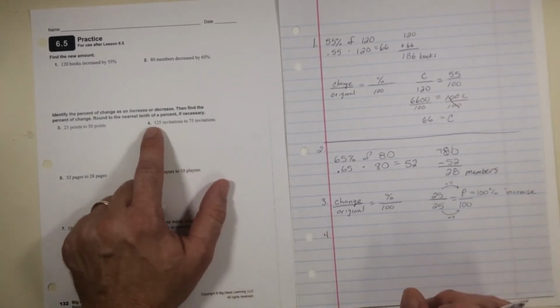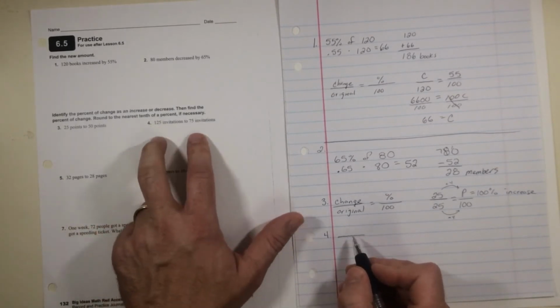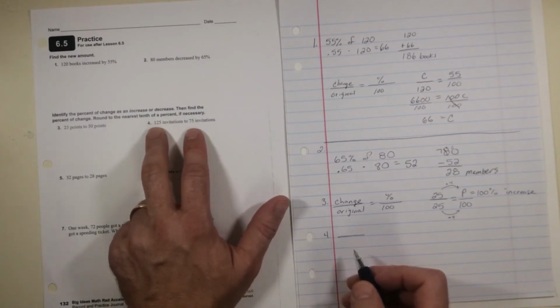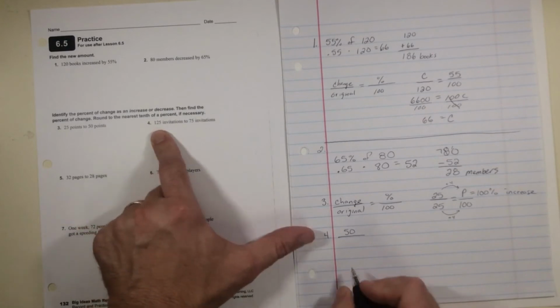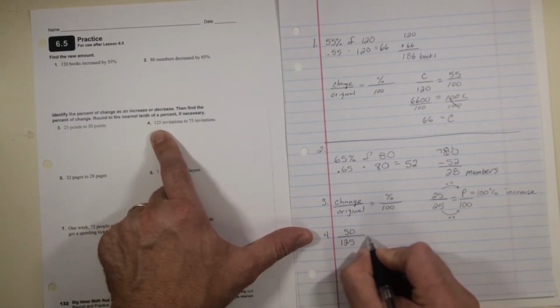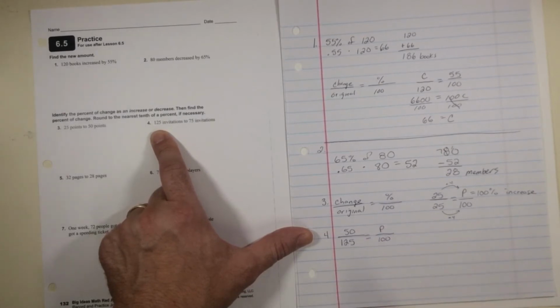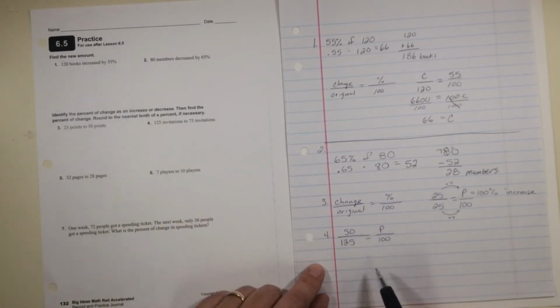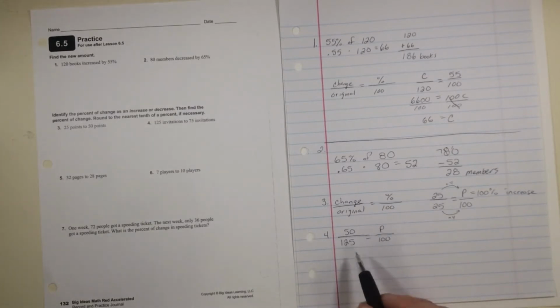Okay, now back to number 4. We can see that number 4 is decreasing because it's going down. But on top of this equation, I put the change. So again, I subtract these two. 125 minus 75 is 50. The original is my 125. And that's going to equal my percent over 100. So I can do cross products here. I could simplify this side to 2 over 5. That would make this quite easy. But I'm going to do cross products this time.